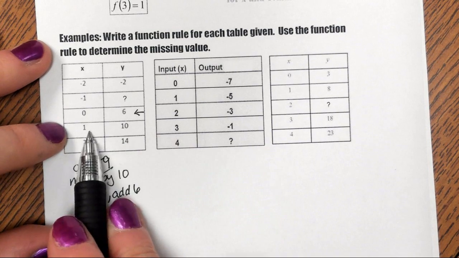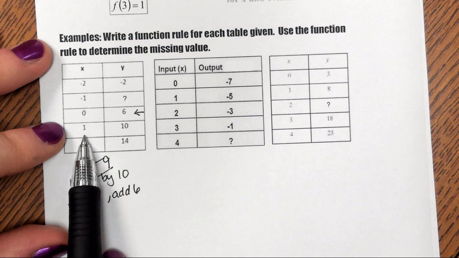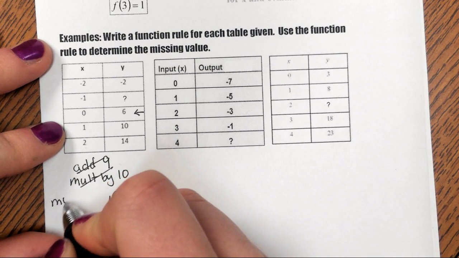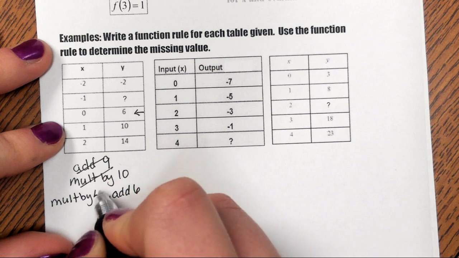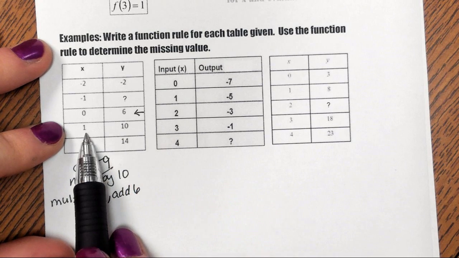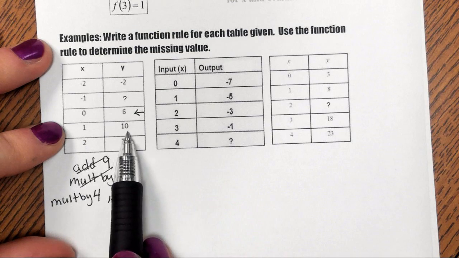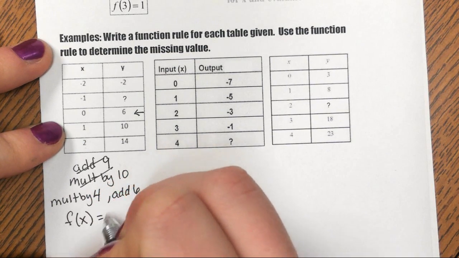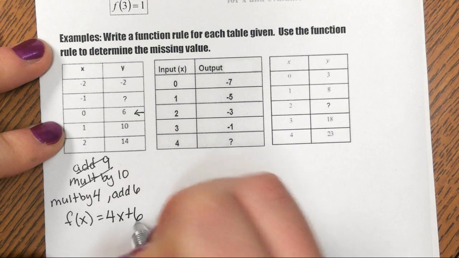Alright, go back and look at 1. What do I multiply 1 by and then add 6 to get 10? Well, I'd have to multiply 1 by 4. So if I multiply by 4 and then add 6, 1 times 4 is 4. 4 plus 6 is 10. So my function rule is going to be f of x is equal to 4x plus 6.